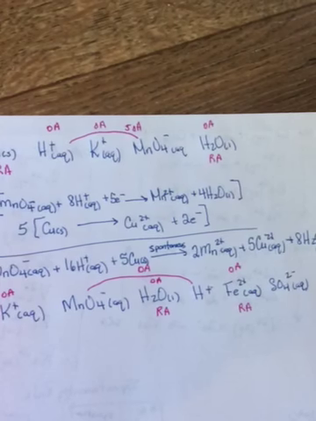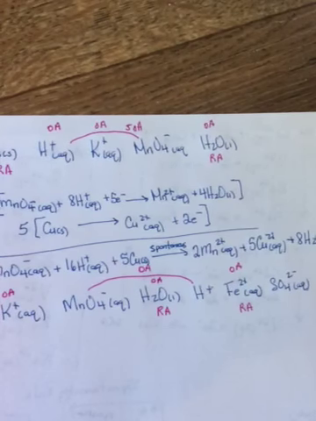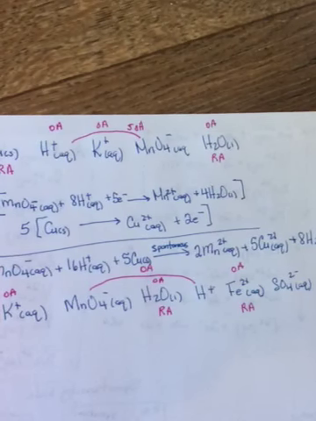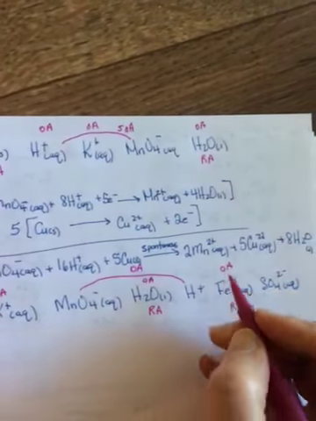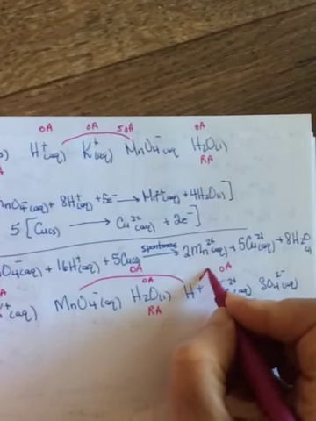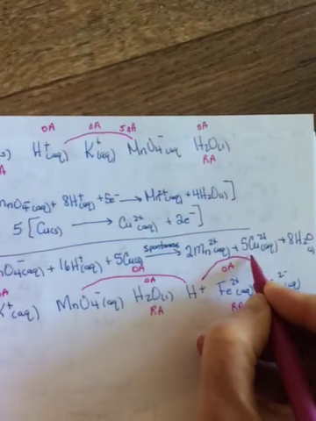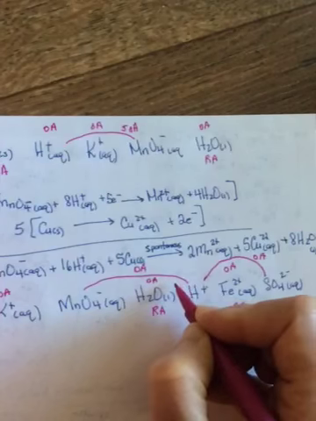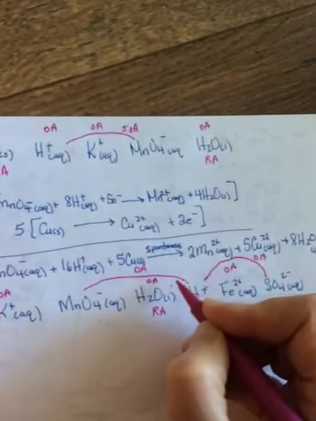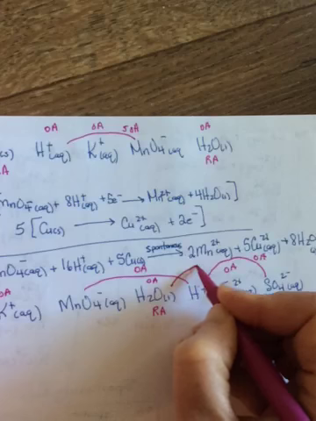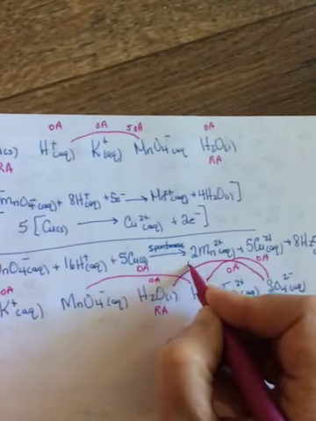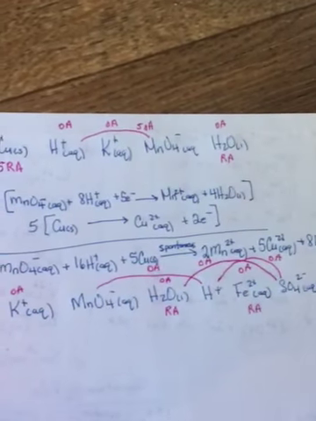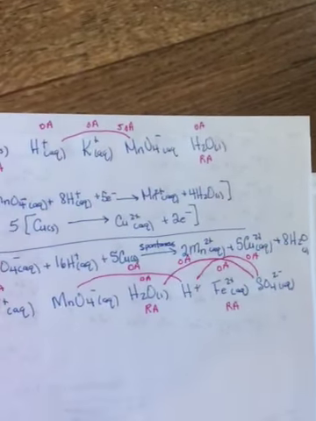And at about negative 0.93, you will find it linked with water. Okay? So you need to do this one, and it's an OA. And then you need to do this one, and it's an OA. And that's it for RAs.